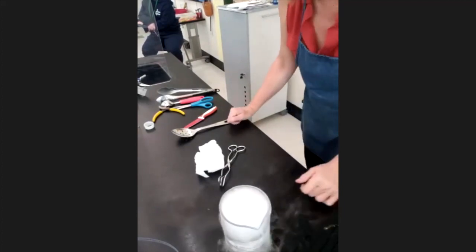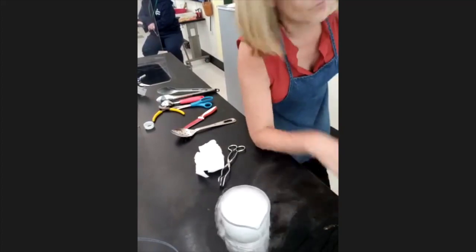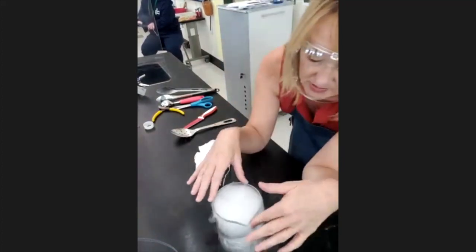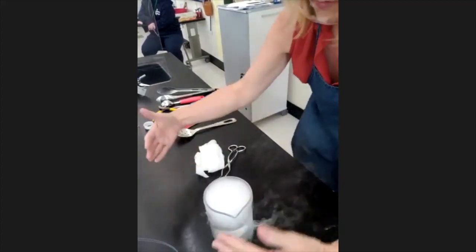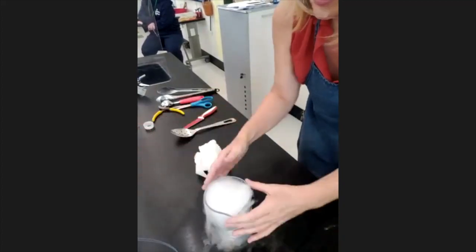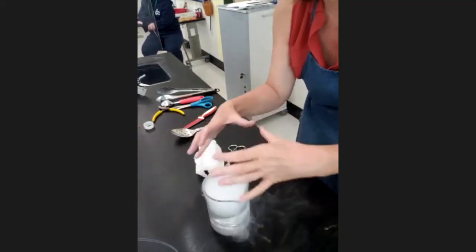I'm on the next explanation. So it says, if you put this in, let's say at Halloween, in a bowl of punch, you have to be sure that the dry ice is never in a position where it could be scooped up.